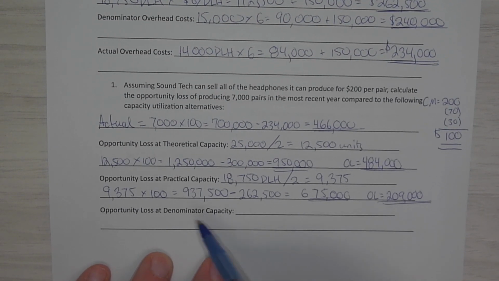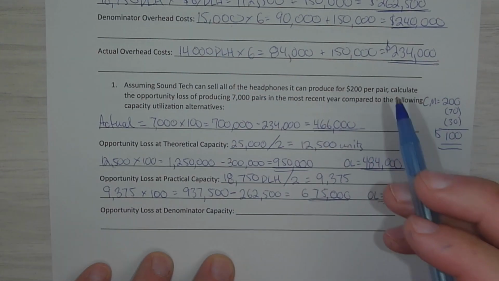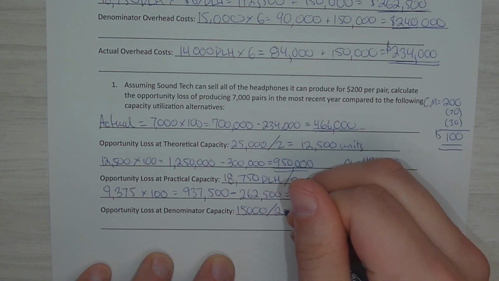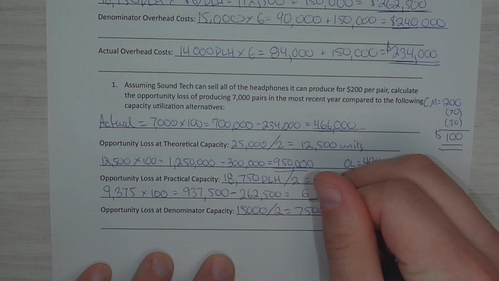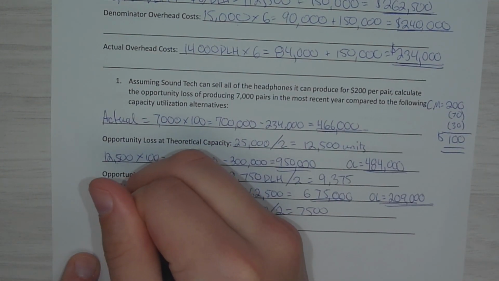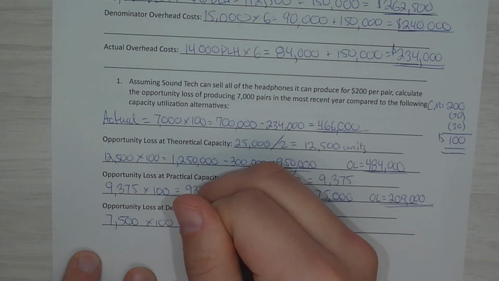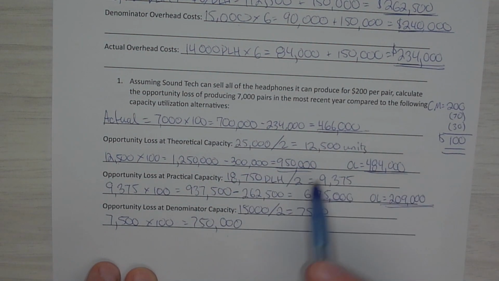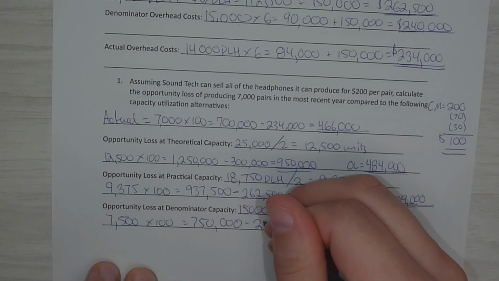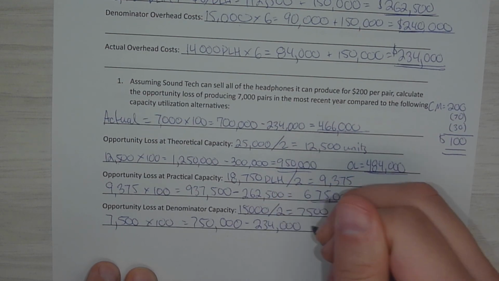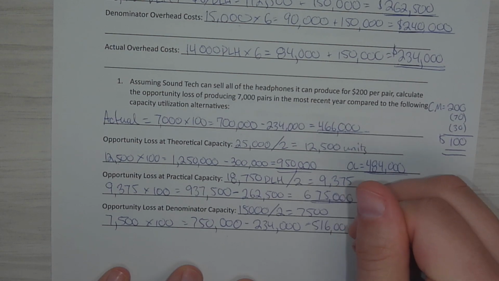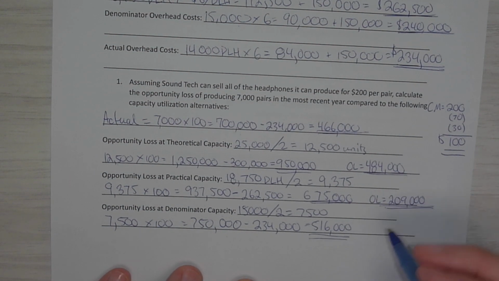Finally, at our budgeted capacity, our denominator capacity, we have 15,000 direct labor hours, which again does not mean that's how many units we sell. We need 2 for each unit, which is 7,500 units. 7,500 units at $100 means a gross profit of 750,000 less our 234,000 brings us to 516,000 net income.